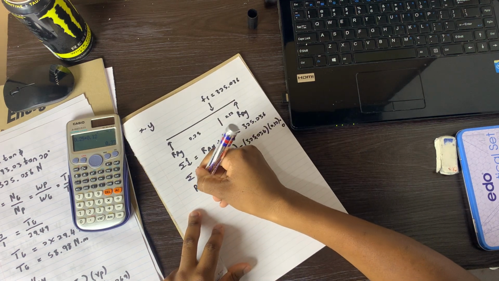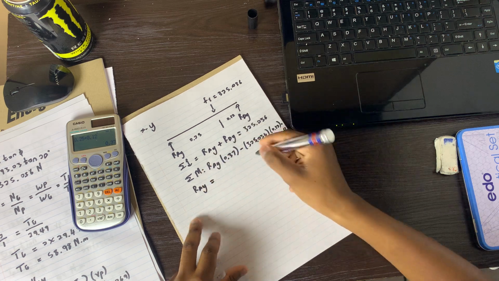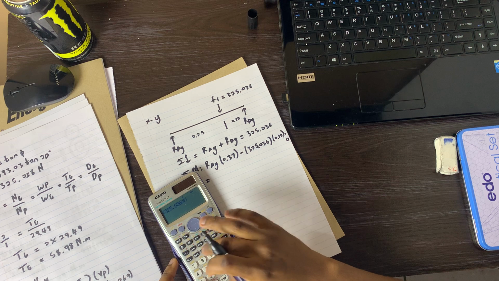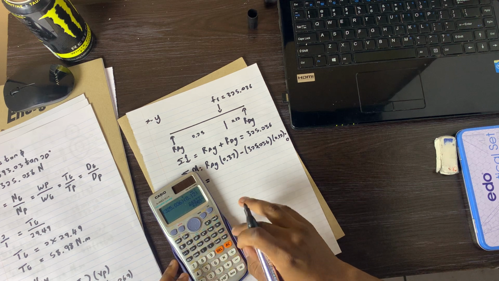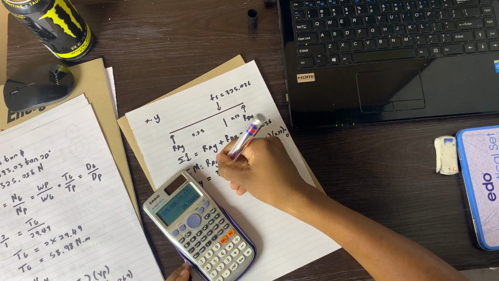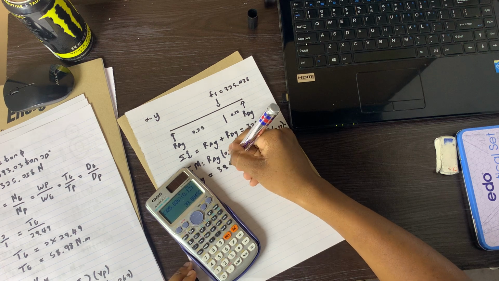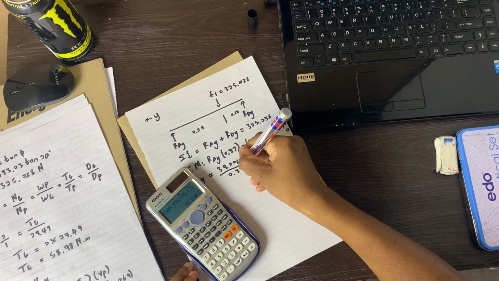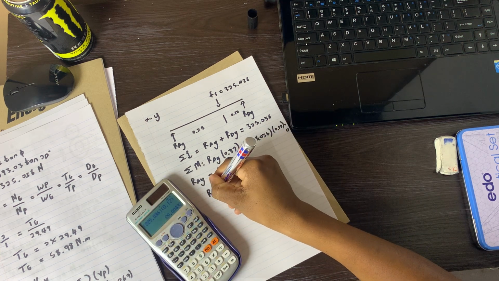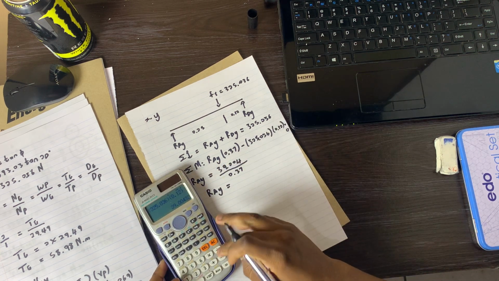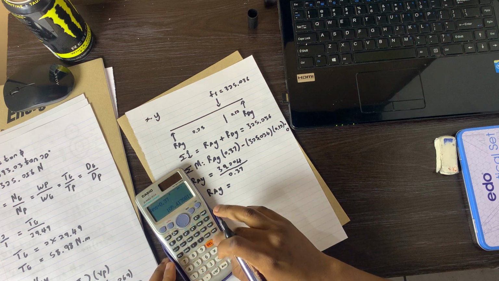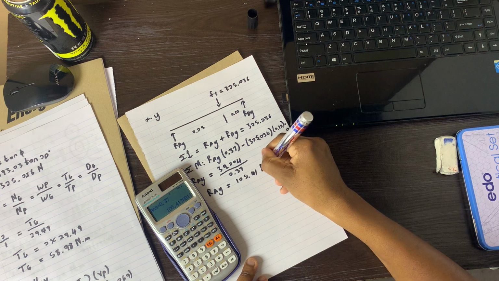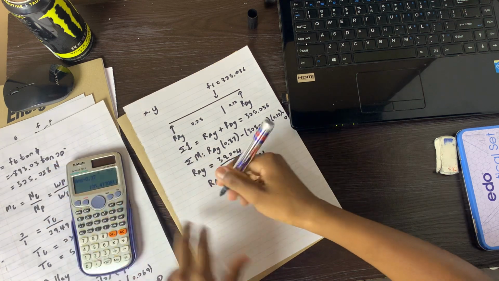That means RAY is equal to 325.036 multiplied by 0.12, which is 39.004, over 0.37. That means our RAY is equal to 105.41 Newton.